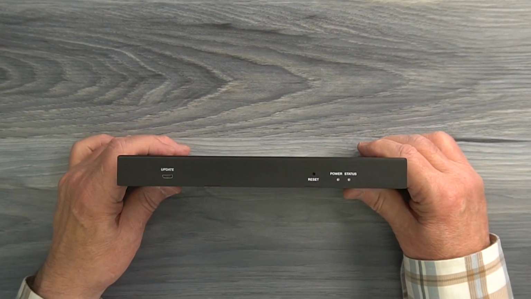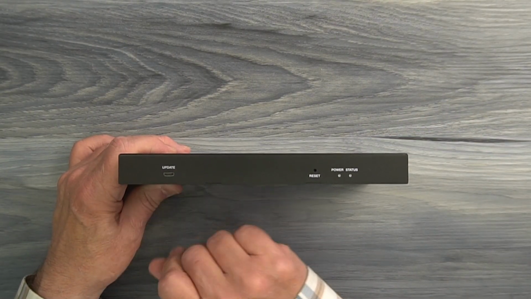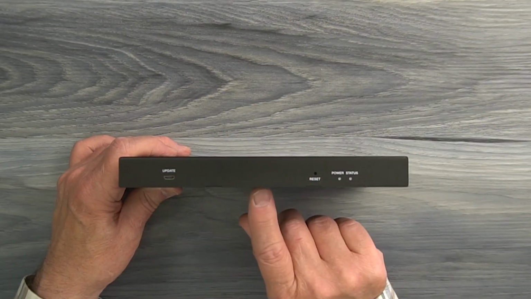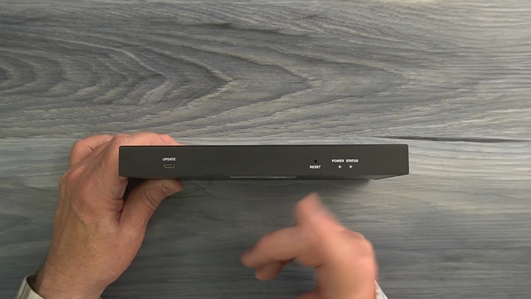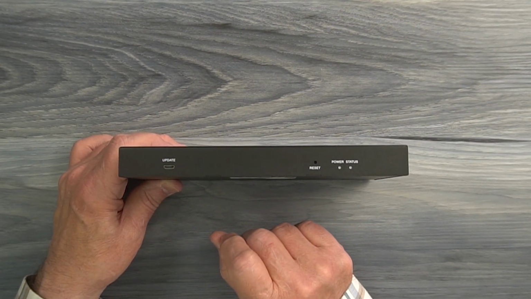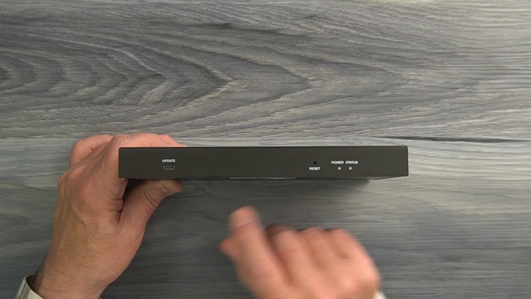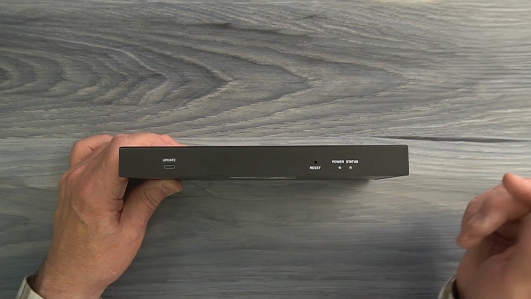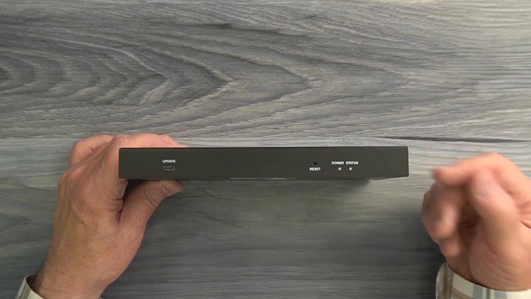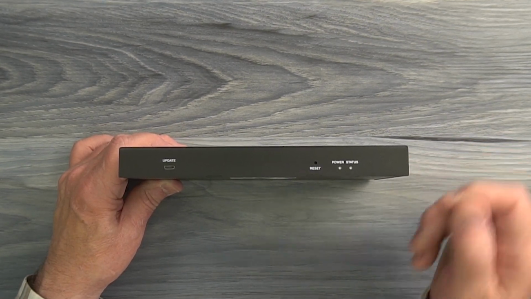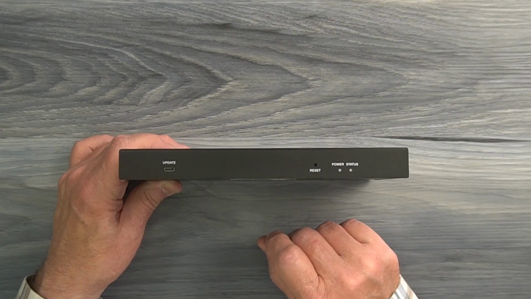On the front of the module, starting on the left, you'll find a micro USB port labeled Update, and that's for updating firmware on the module later on if needed. And to do that, you'll simply connect this to a local computer and move that firmware file over to the module to complete that upgrade. To the right of that is another reset button. If you need to reset the module for any reason once power has been applied, you can simply use a paper clip and gently push that button behind the hole.